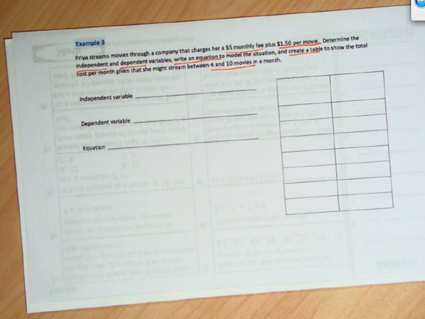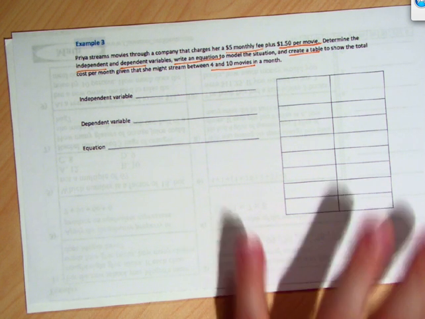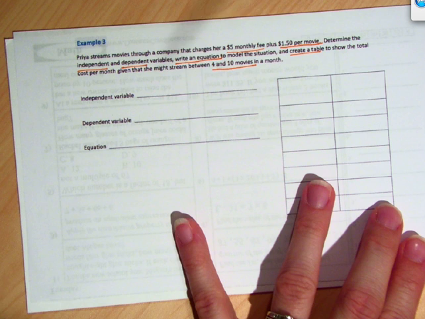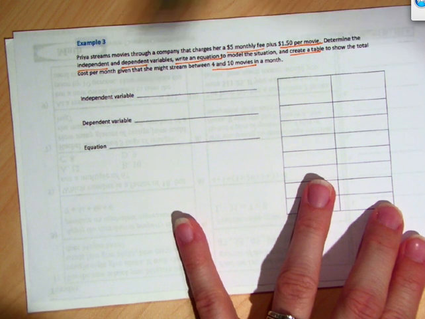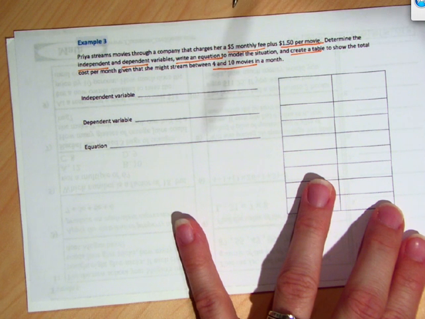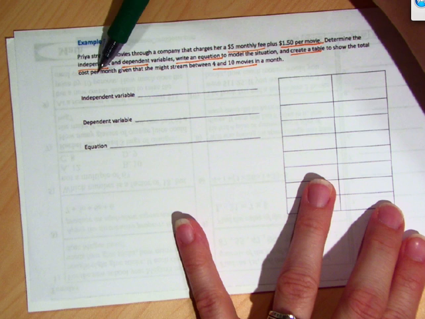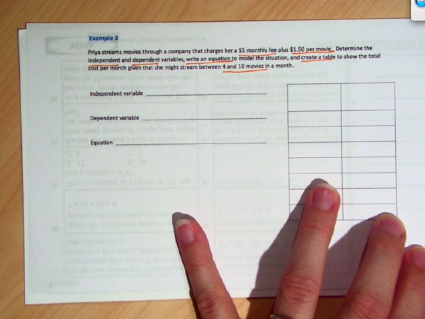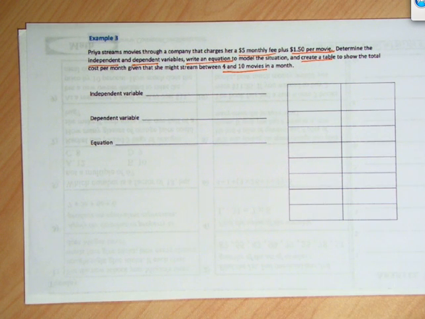Okay, first let's figure out our independent variable. Our two variables, it looks like, is, let's see, total cost per month and the number of movies that she gets. Because here's the number of movies that she might get and her total cost. So which one is going to change without the other? Which one is independent? This one doesn't have time.